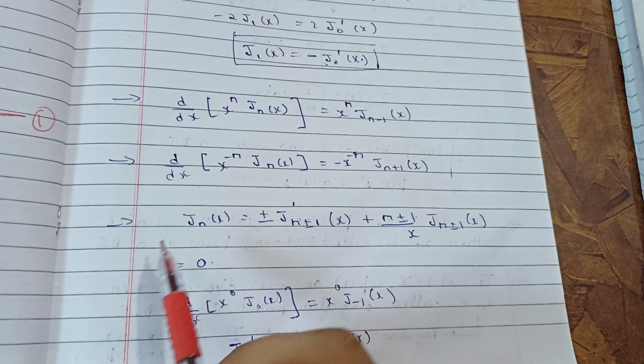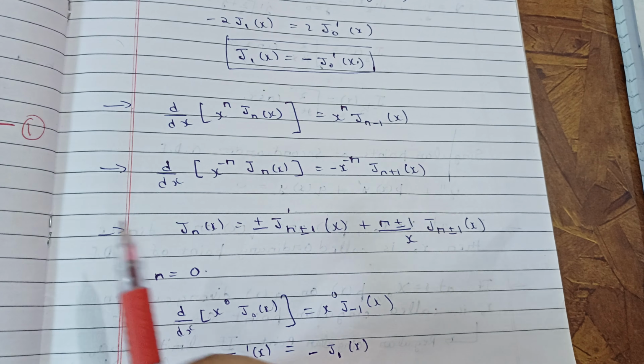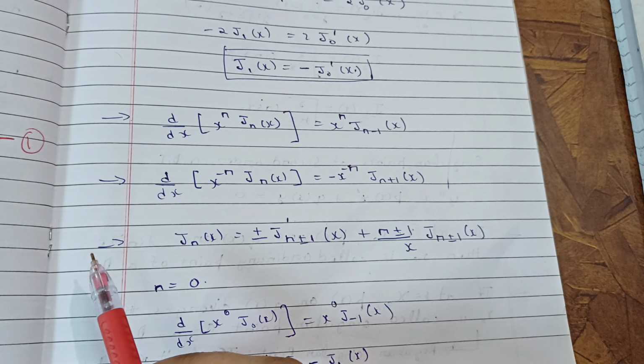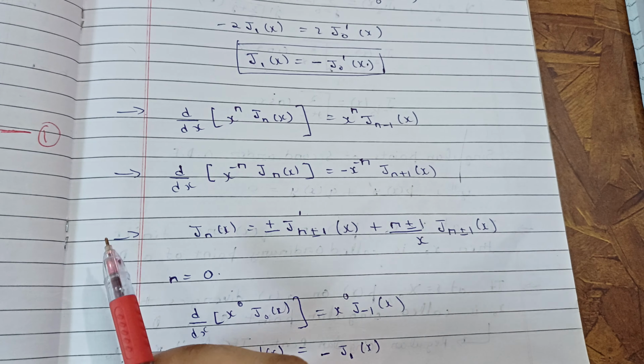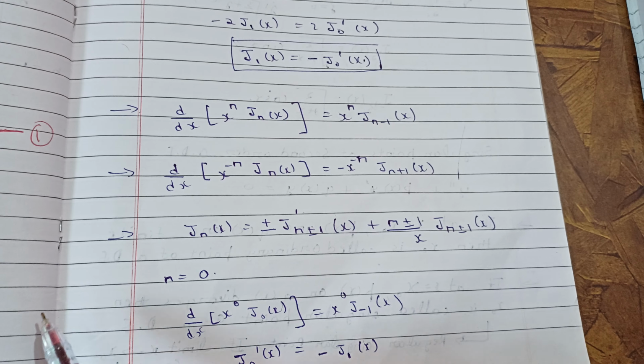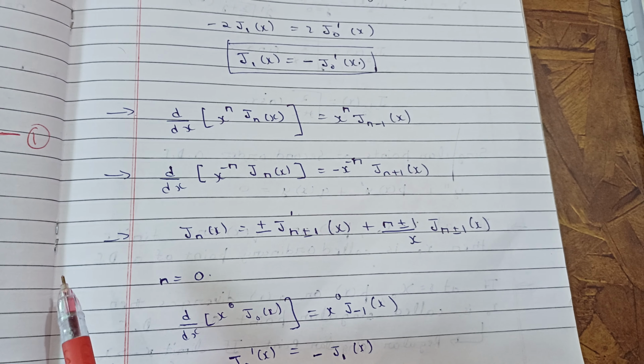Now let's end today's lecture here. In the next lecture we will see the Bessel's function for non-integer values of n, and we will see the different functions we have discussed already and the singular points for them. So then this topic will be ended.